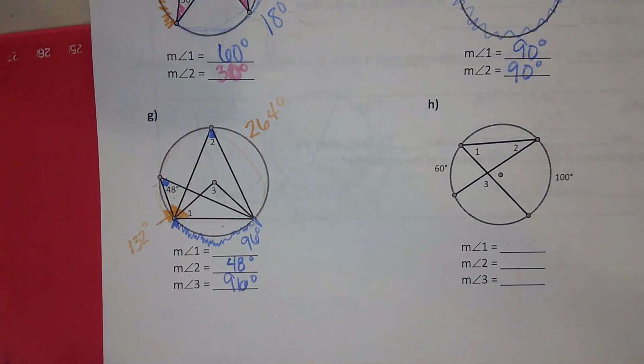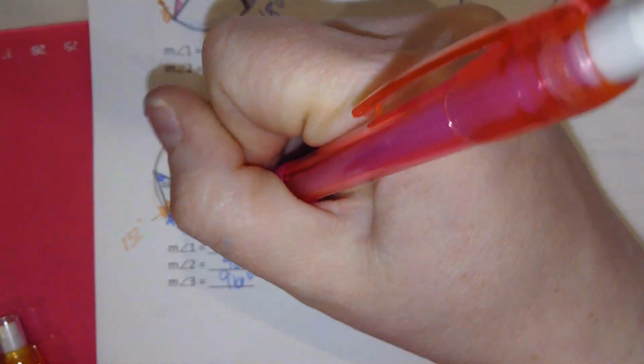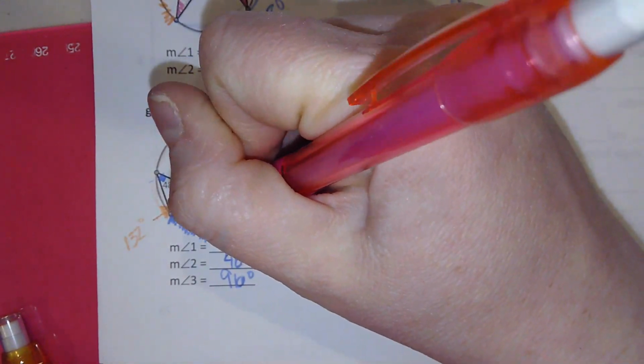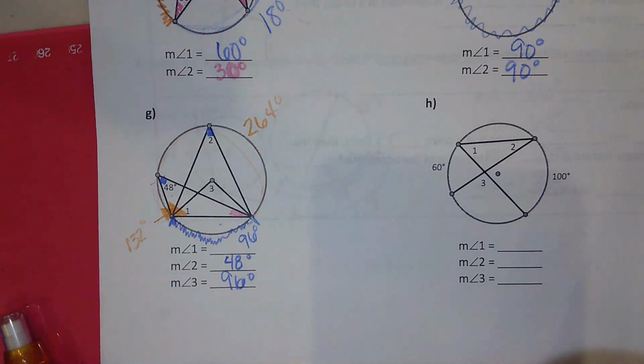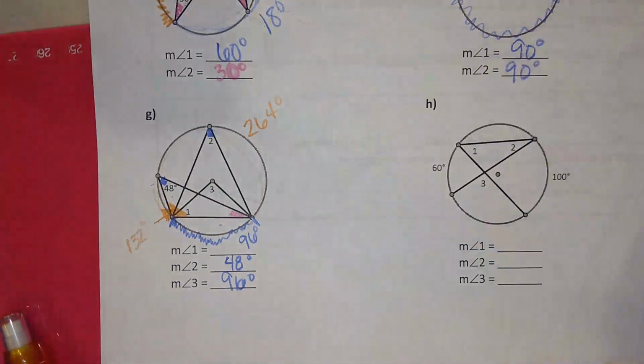Alright, so with that big angle being 132 degrees, that means this angle right here is going to be 48 plus 132 minus from 180. So plus 48 minus 180, that's not right. That's not right mathematically, because I did that wrong.